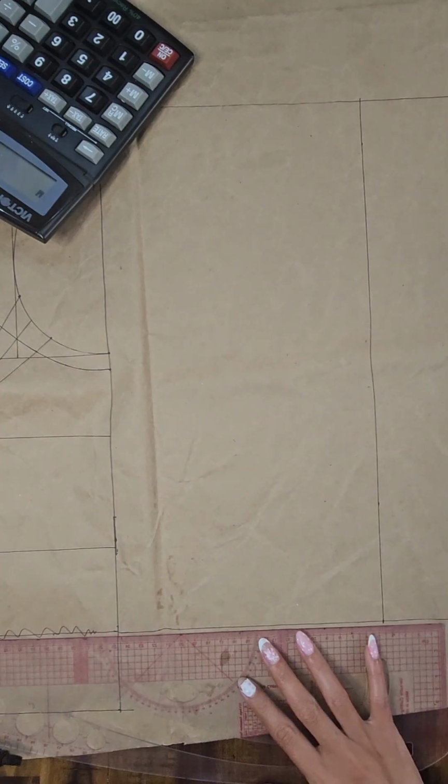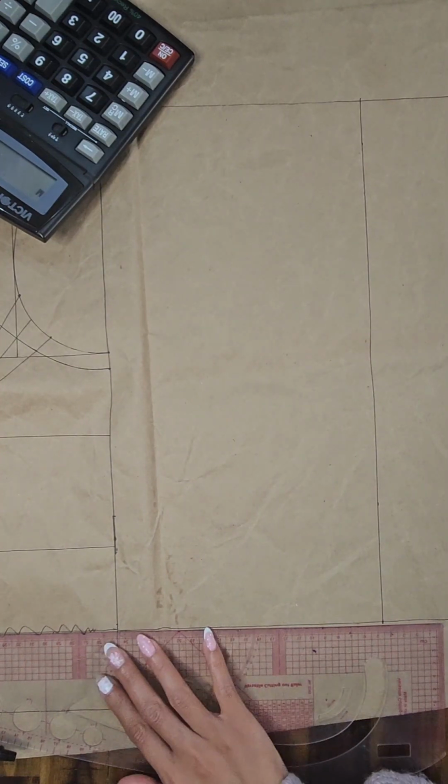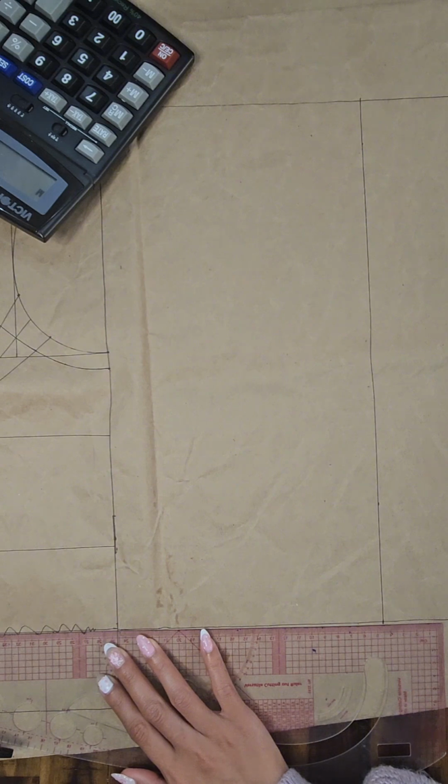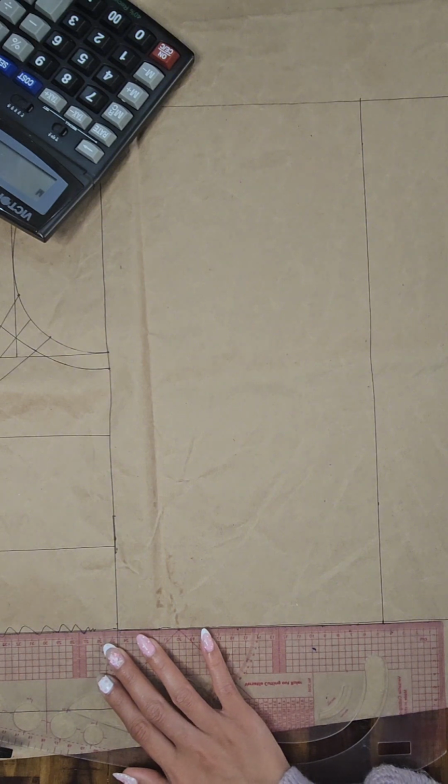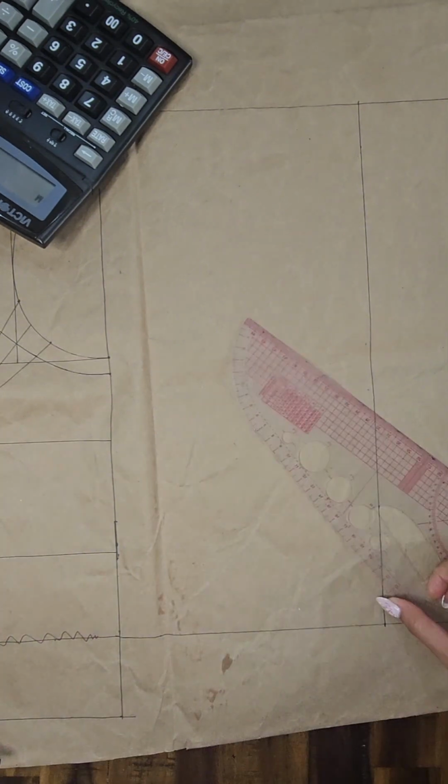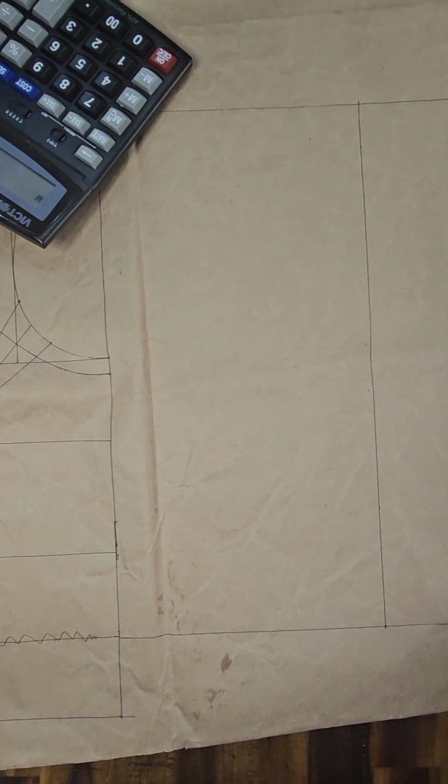What happened here? See. Looks okay. Alright, so let's start.